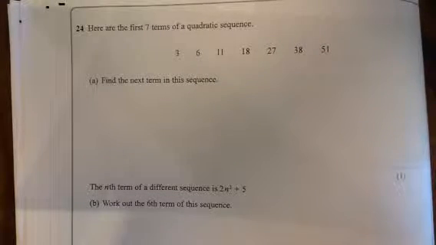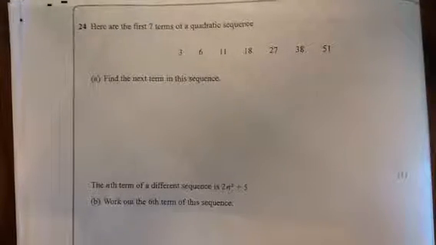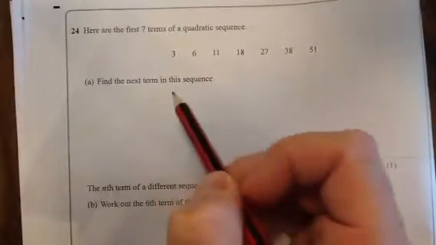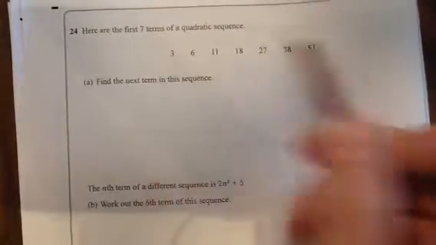Here's the first 7 terms of a quadratic sequence. Find the nth term. So the nth term is going to be n something squared, maybe a number in front of it, to get to this sequence. Now, there are 2 ways to do it. I'm going to do the easier way first and the harder way at the end. The easier way doesn't always work, it's just good to know.